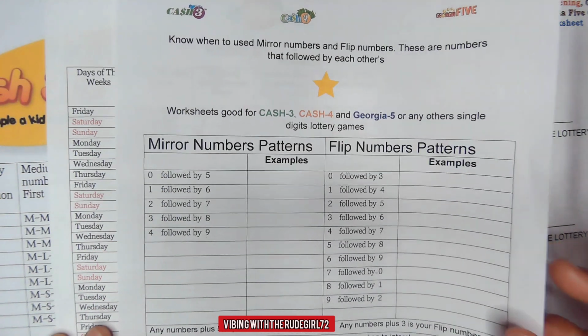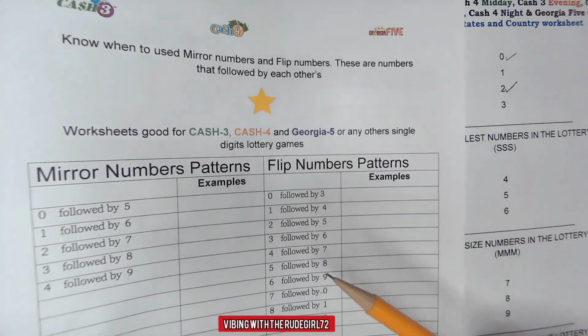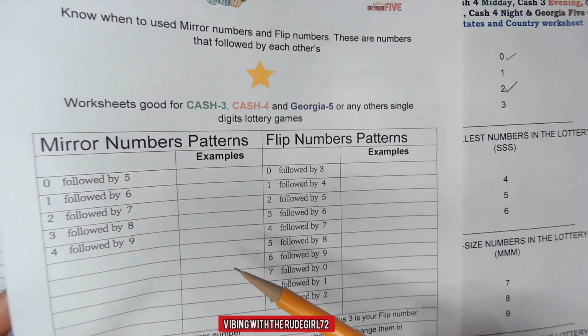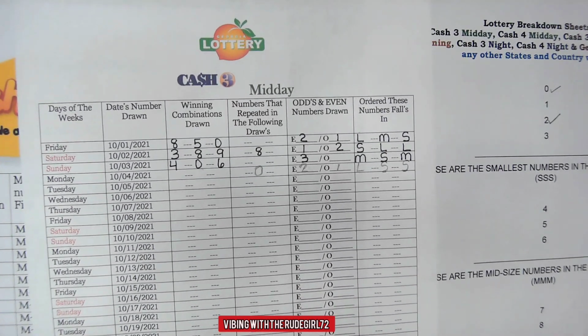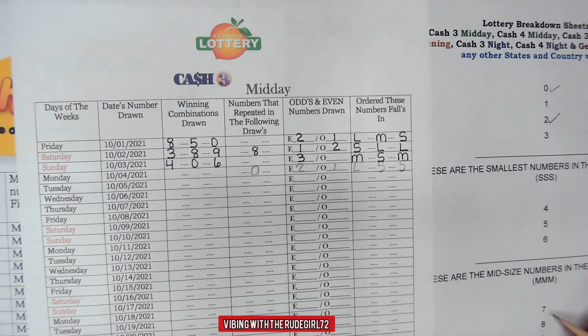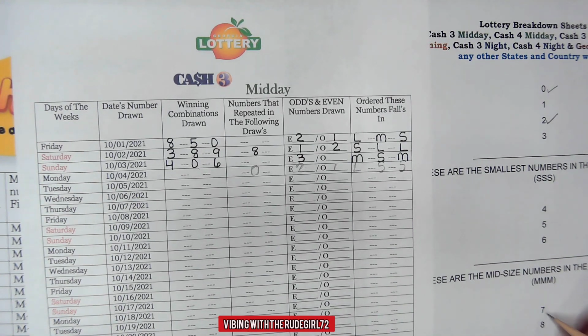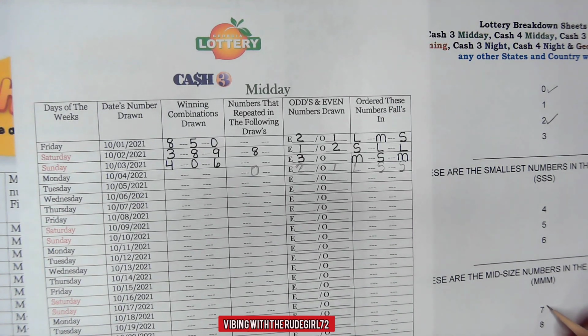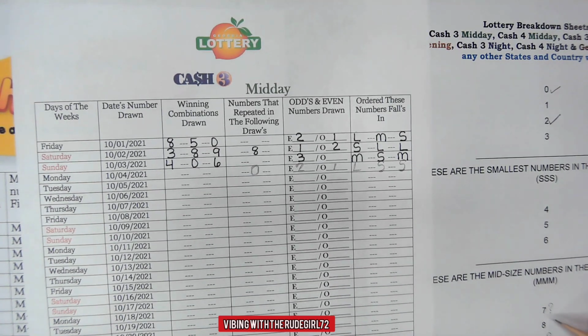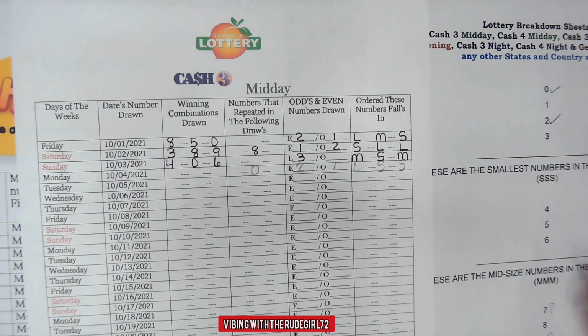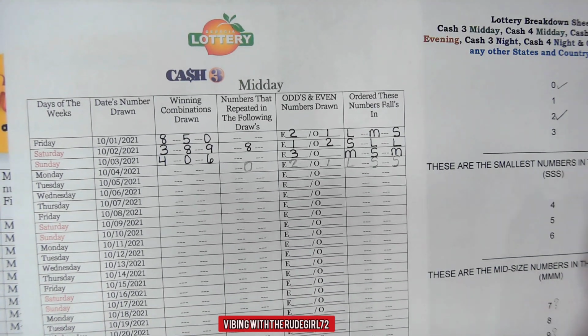I'm going to write it out and show you exactly how it's going to match with my flip and my mirror number. Let's put a question mark next to both. So I'm going to put a question mark next to my 7 and my 9, and this is how I would start it out.